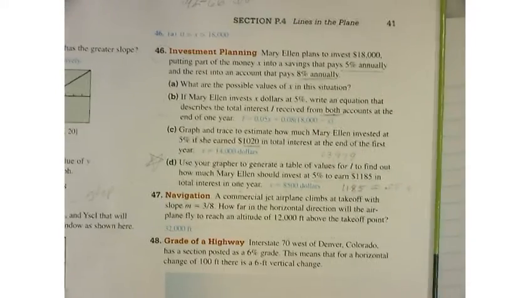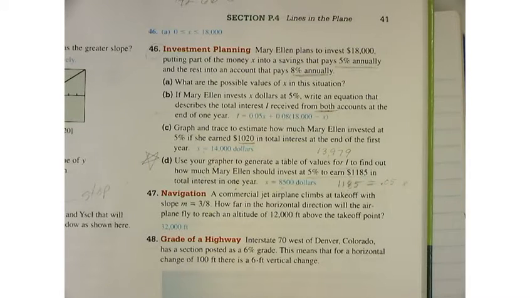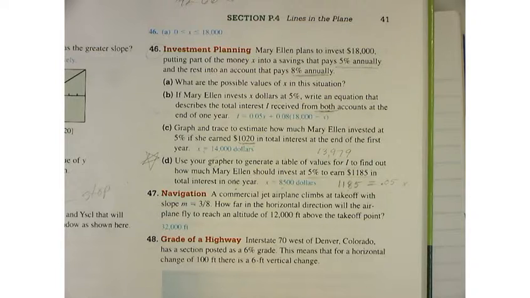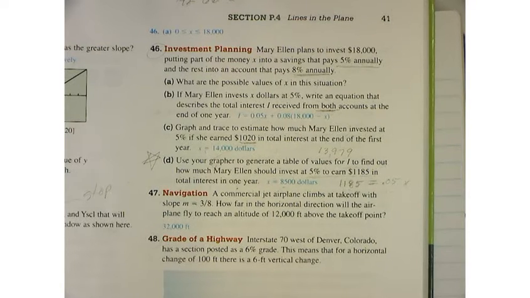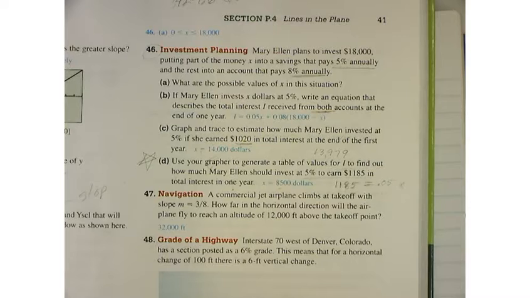Okay, let's just read this. Number 46 says, investment planning. Mary Ellen plans to invest $18,000, putting part of the money, X, into savings that pays a 5% annual, I think they mean interest, and the rest into an account that pays 8%. Oh, okay. So, do you guys understand what they're saying?